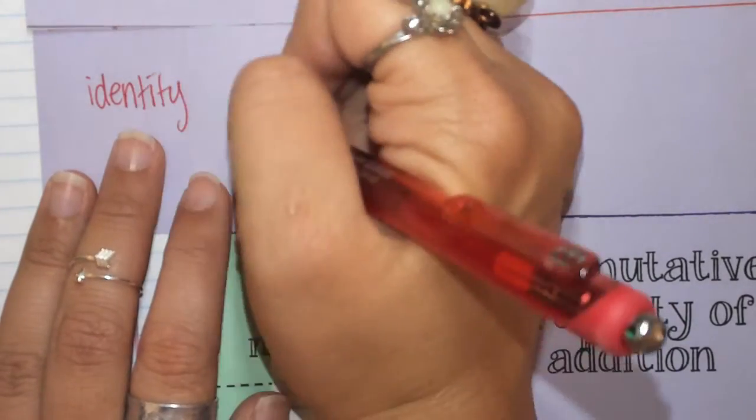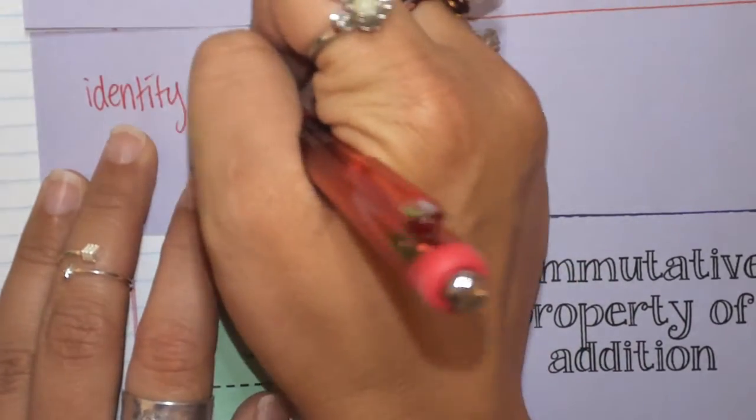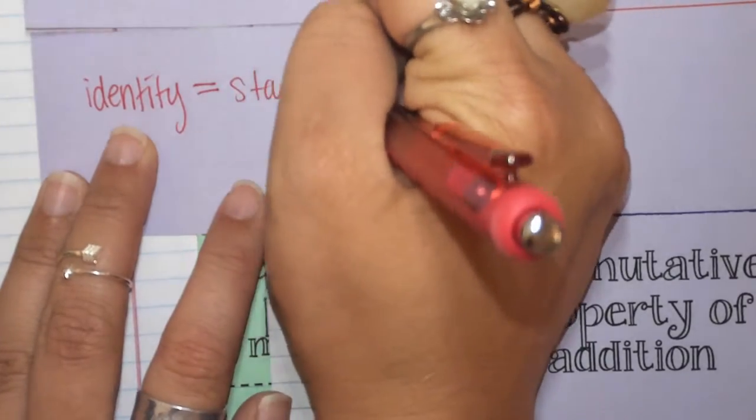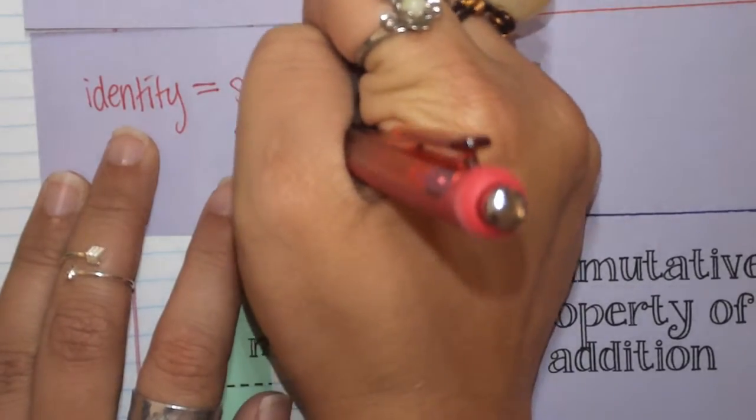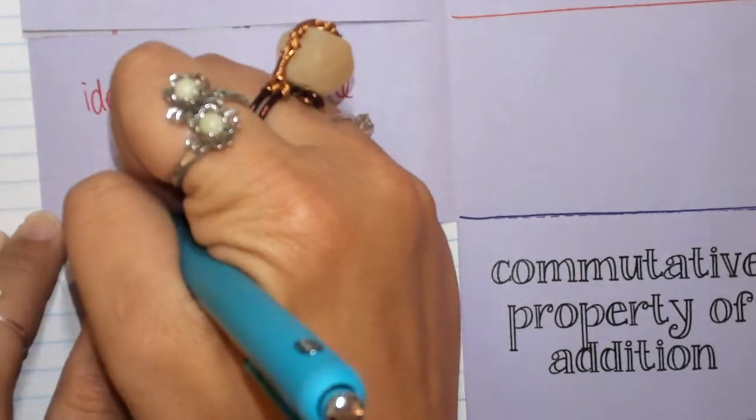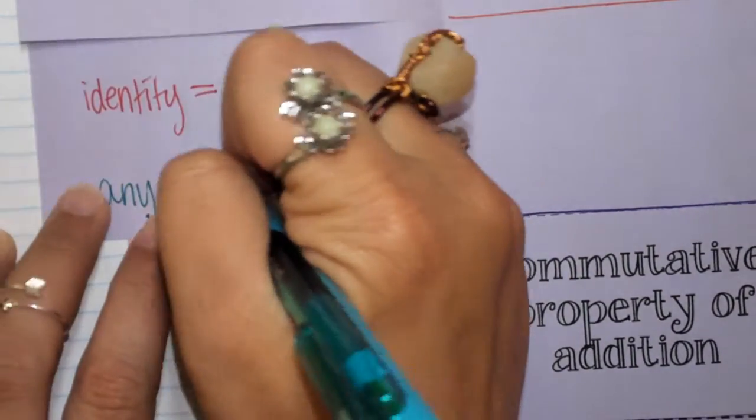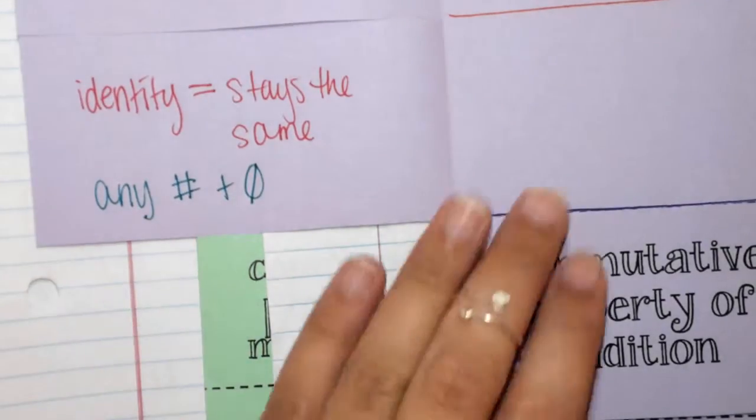Identity means that it stays the same. So with addition, if I want a number to stay the same, what do I have to add to it to make it stay the same? What number? If I have 2, what do I have to add to 2 to make it stay the same? 0. So it's any number plus 0.